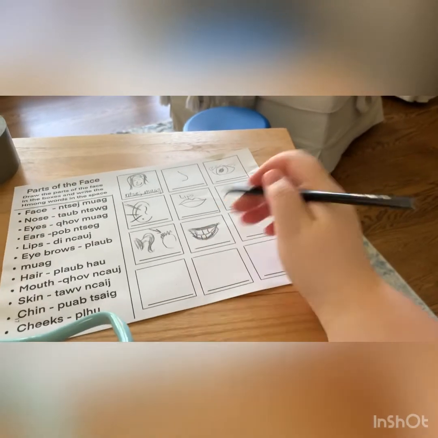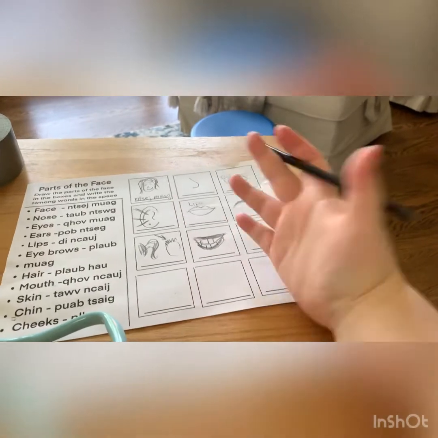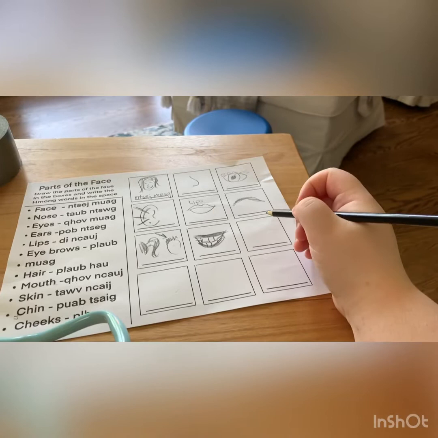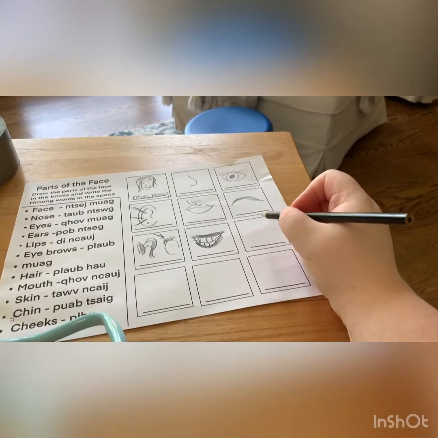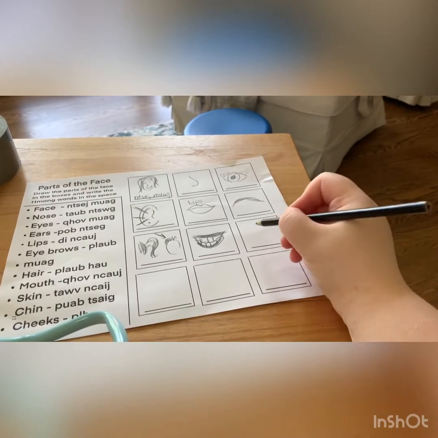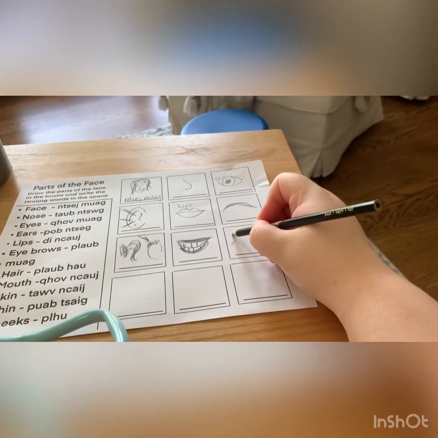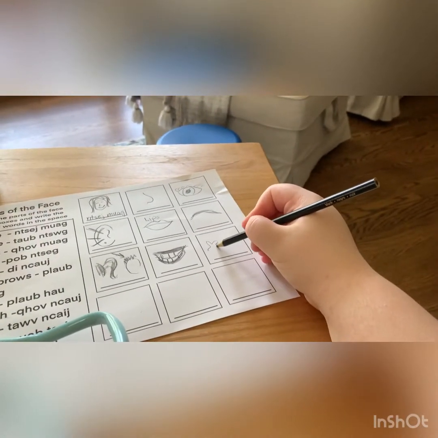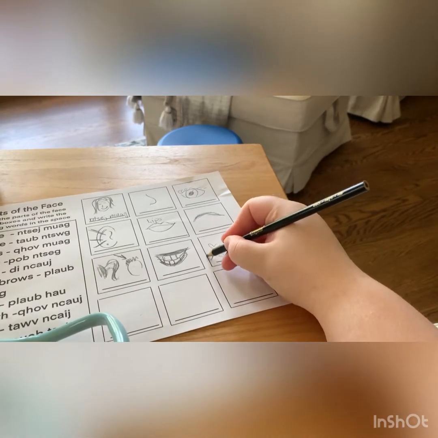Now the next thing we're gonna do is skin. This one is tricky because skin covers your entire body. So how are we going to do that? Well, one thing that we can do is we can just draw a piece of our body. So for instance, I'm gonna draw a hand. There's one finger, here's another finger, another finger, another finger, and then you get the wrist.